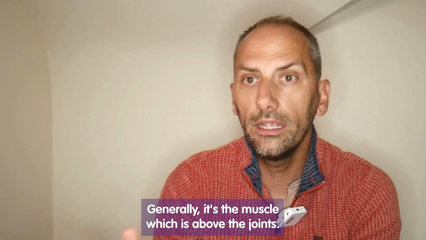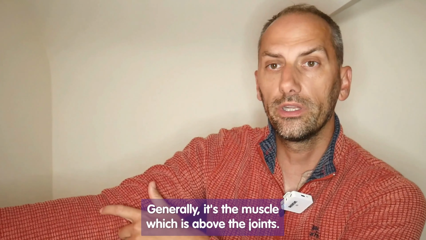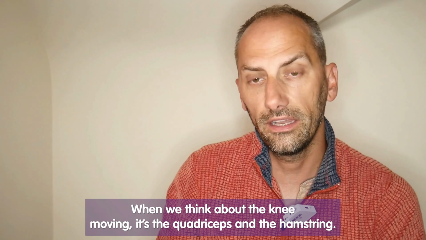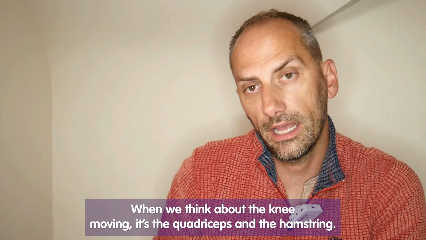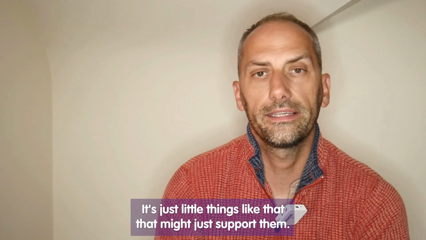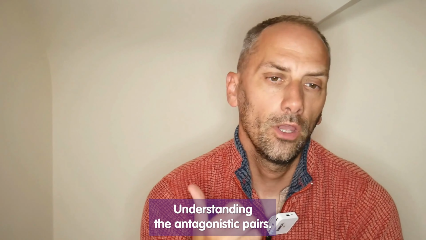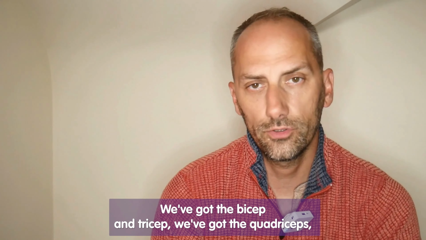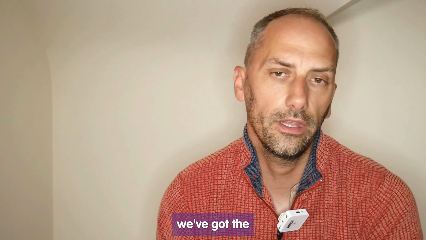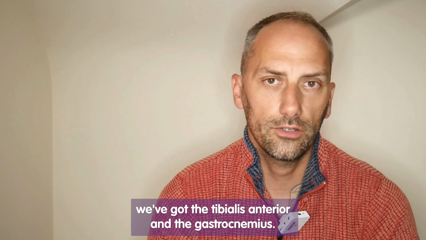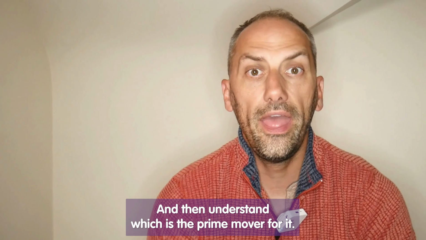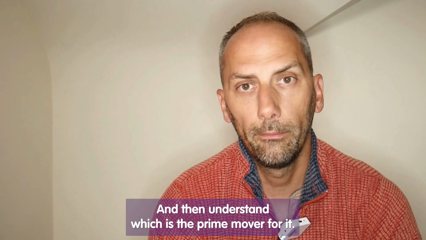Generally it's the muscle which is above the joint. Think about my elbow moving, it's the bicep. When we think about the knee moving, it's the quadriceps and the hamstring. Little things like that might just support them. So understanding the antagonistic pairs: we've got obviously the bicep and tricep, the quadriceps and the hamstrings, the tibialis anterior and the gastrocnemius. Understanding those pairs is really helpful, and then understanding which is the prime mover.